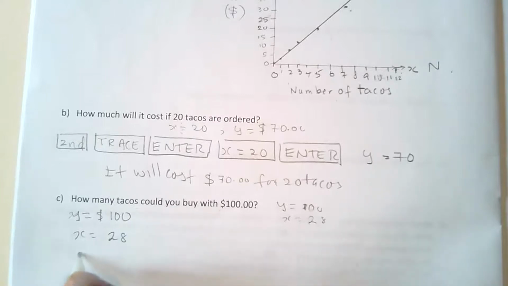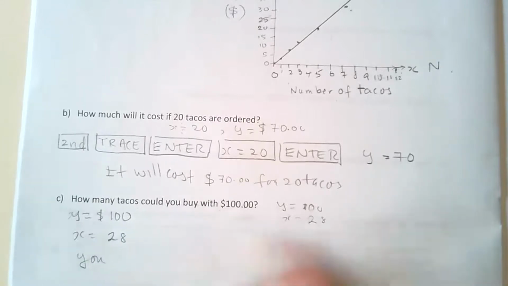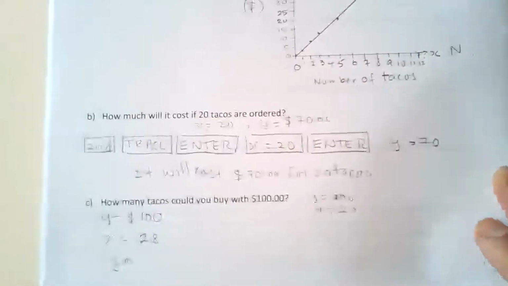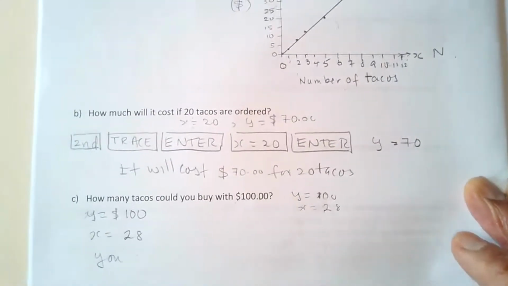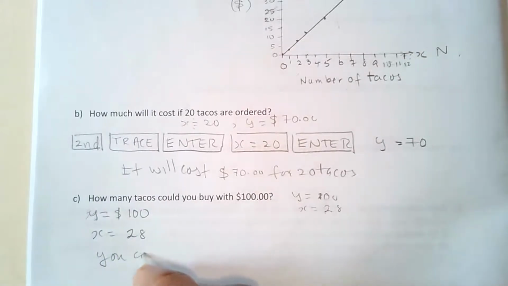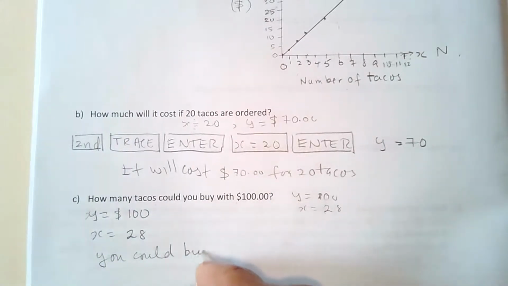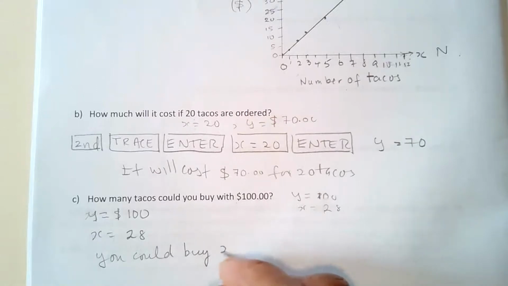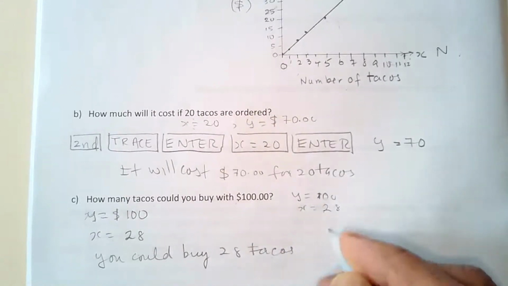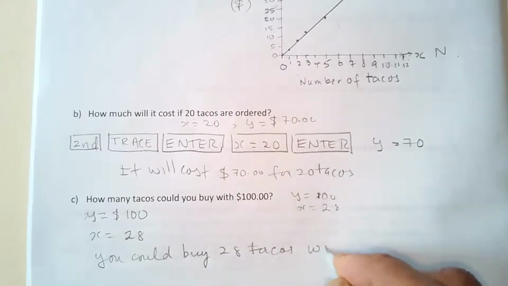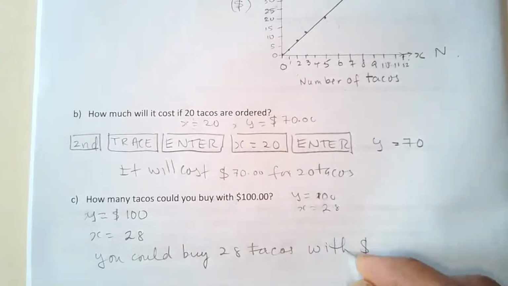So we can conclude you could buy 28 tacos with $100.